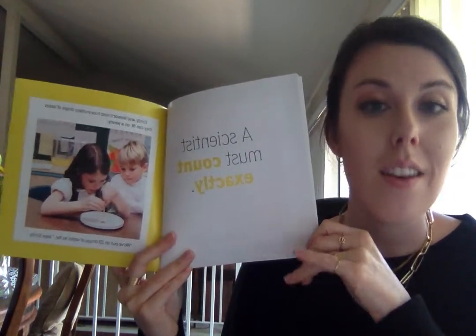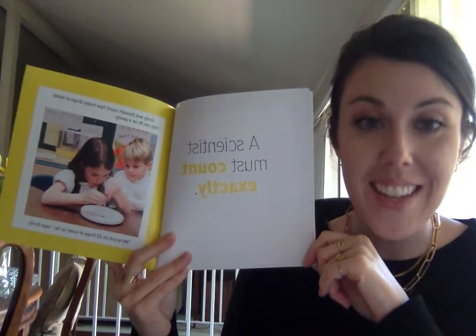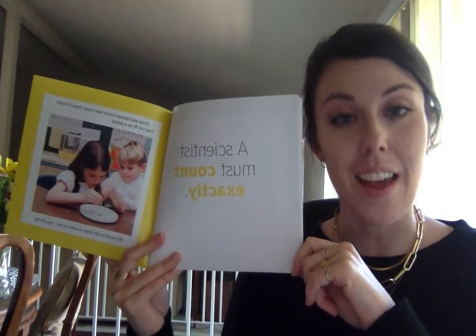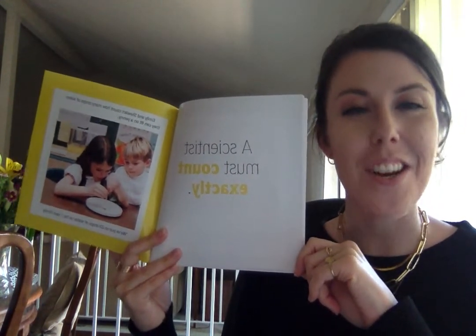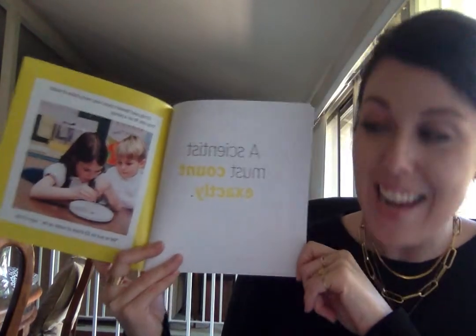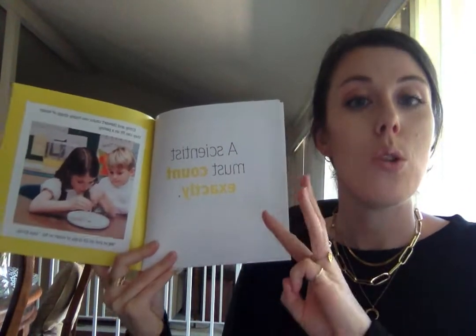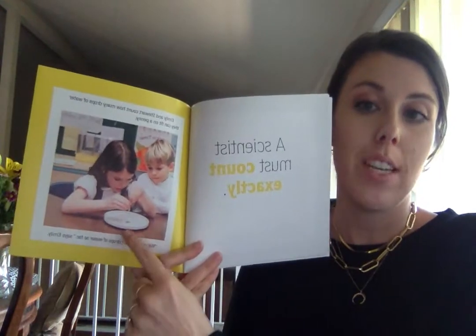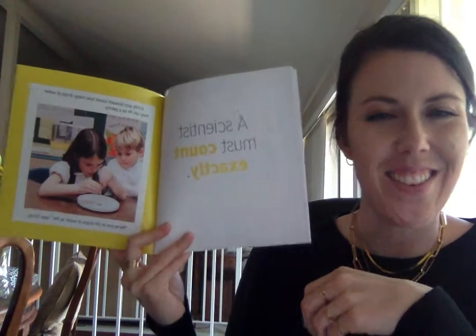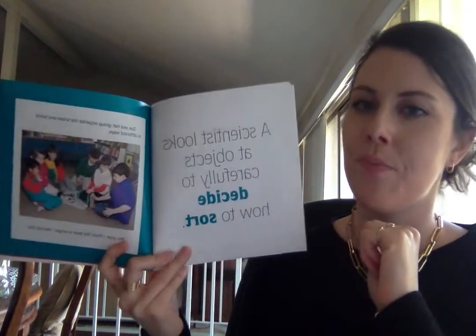Ready? 1, 2, 3, 4, 5, 6, 7, 8, 9, 10, 11, 12, 13, 14, 15, 16, 17, 18, 19, 20, 21, 22, 23. There were 23 drops on this penny, and we just counted to 23 because those friends were counting to 23. Friends, let's keep reading the story and learn more about scientists.